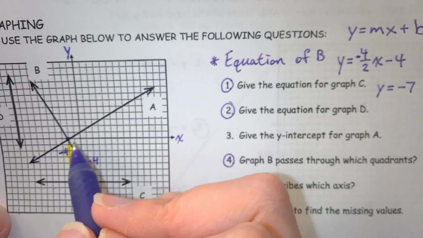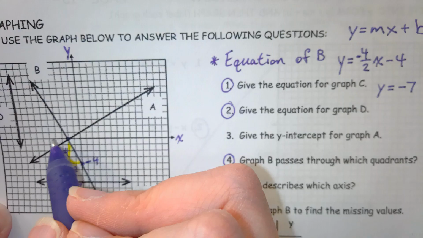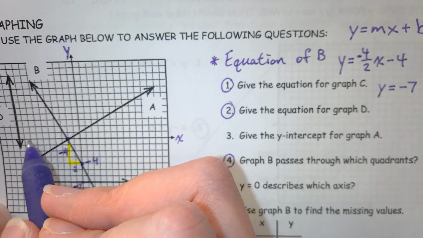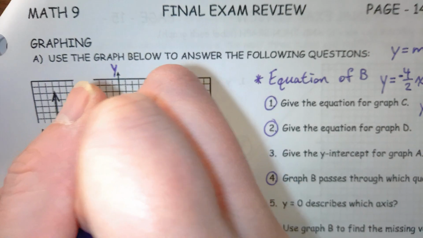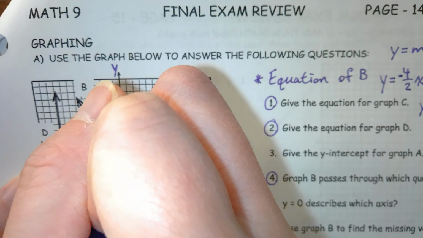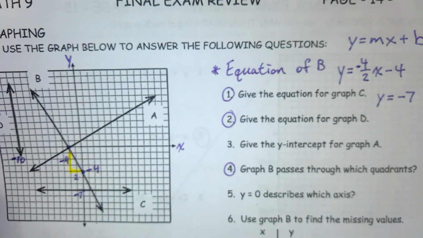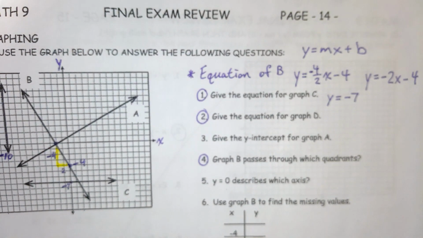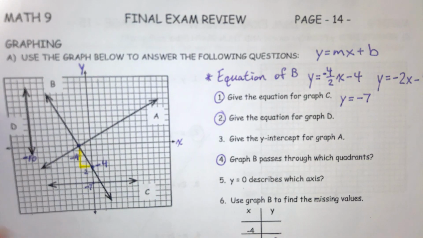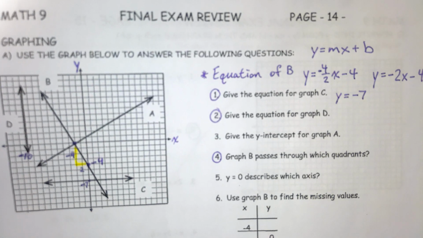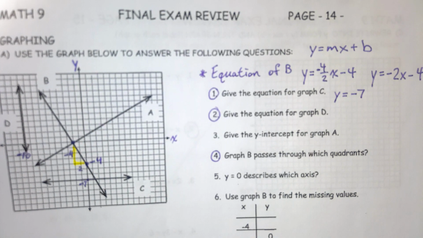Let's see this one: 1, 2, 3, 4, 5, 6, 7, 8, 9, 10. If a horizontal line is y equals something, then what do you think the vertical line is going to be?